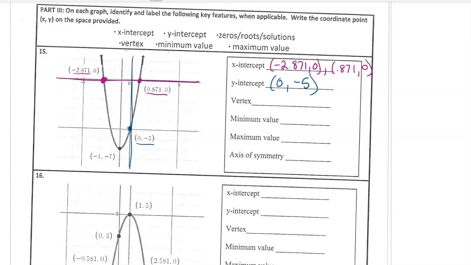As for the vertex, that is where our graph is at a high point or a minimum point, and kind of like where the graph begins or where the graph changes direction. So the vertex is going to be here at... Oh, look, it has it right here. -1, -7.